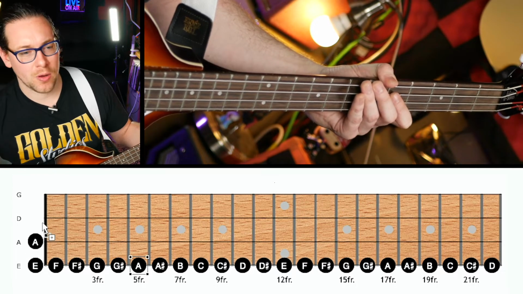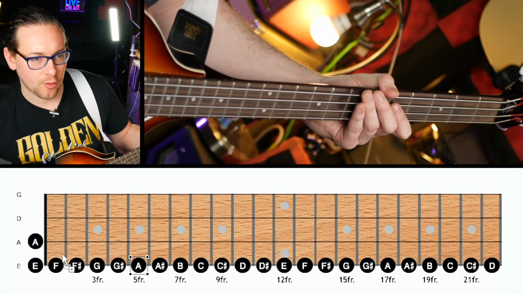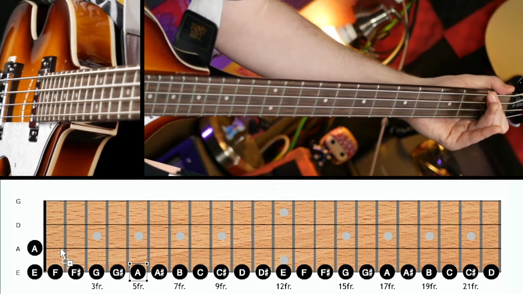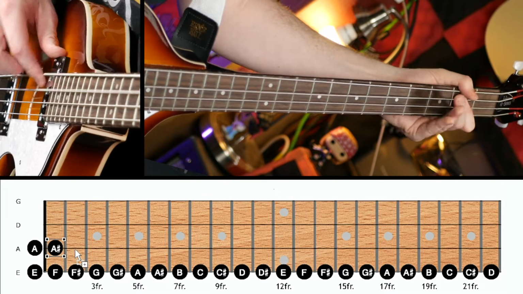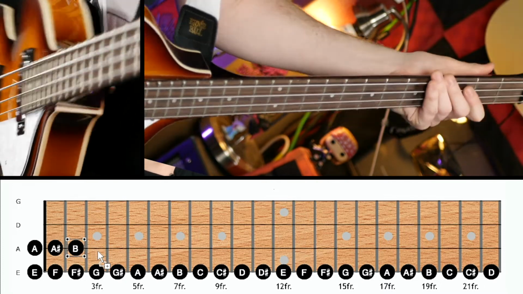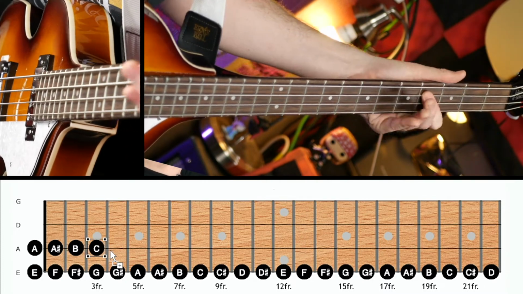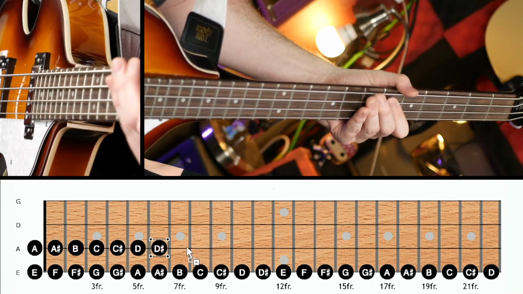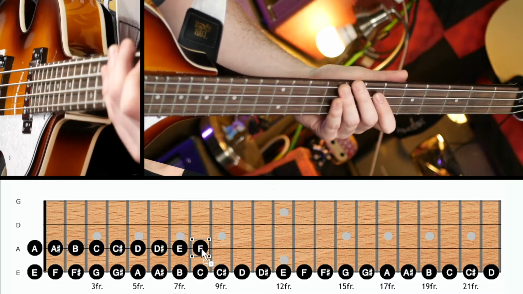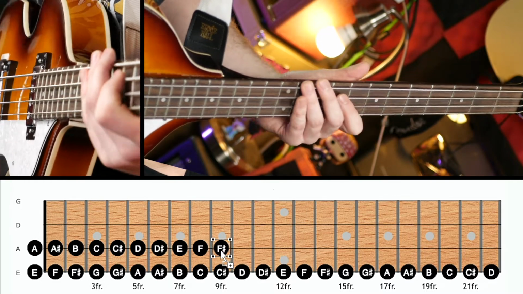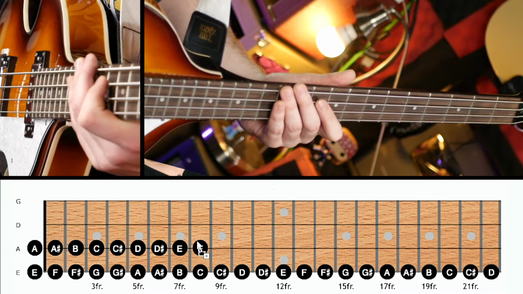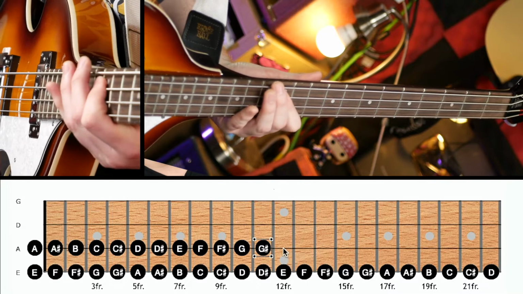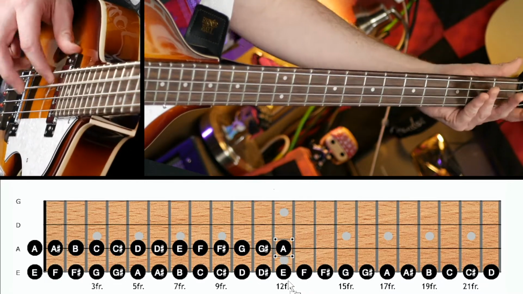But going back to building the musical alphabet on one string, so we've got an open A, then we've got A sharp, B, no sharps and flats between B and C, then we've got the 4th fret C sharp, then D, D sharp, E, F, there's no sharps and flats, F sharp on the 9th fret, and then G, G sharp, and then A. So we've got an octave.